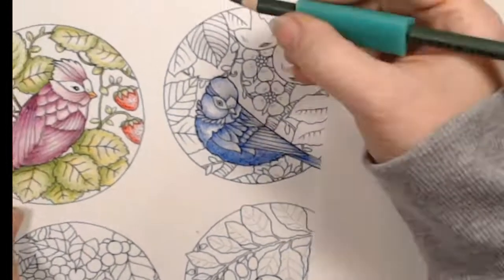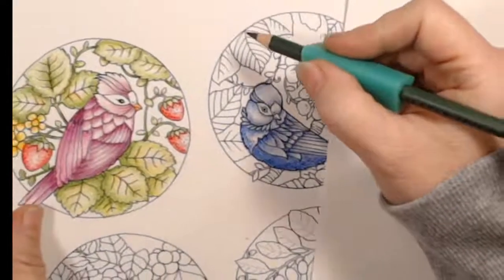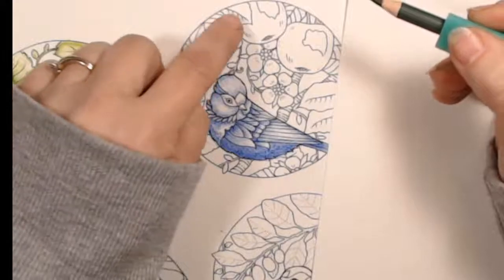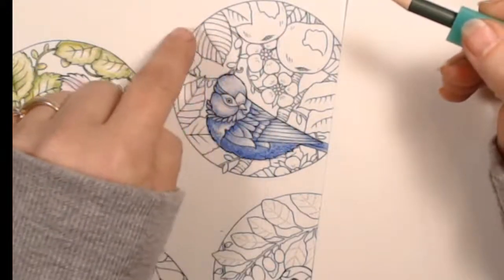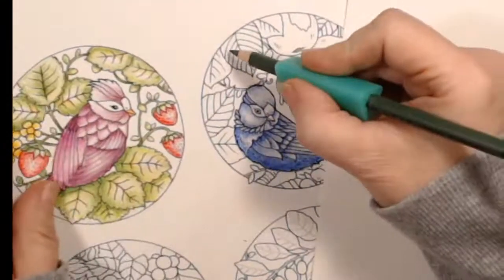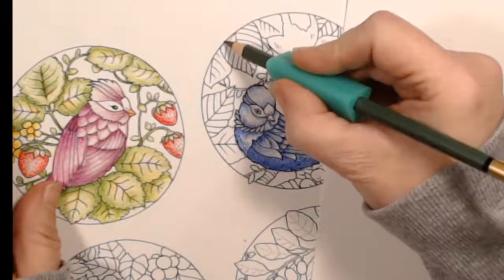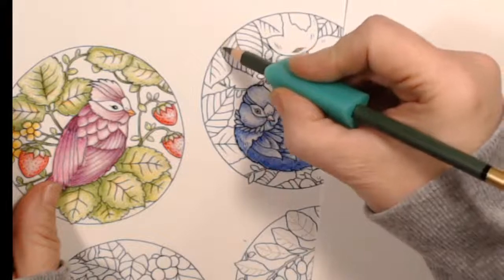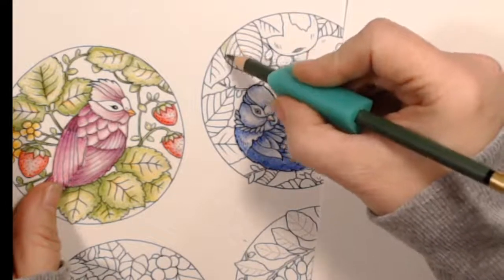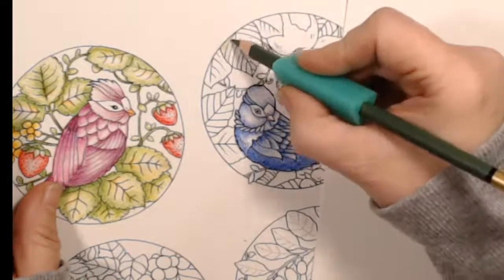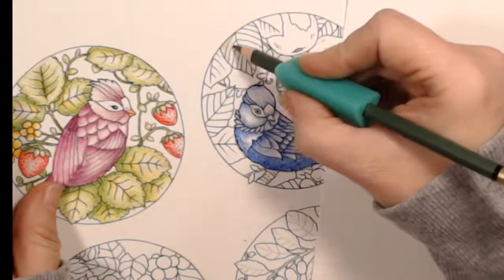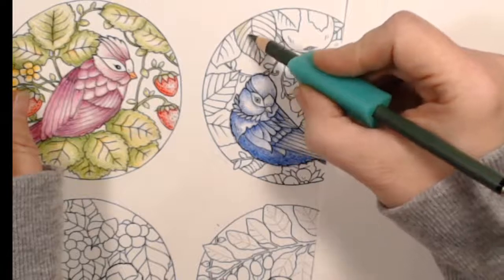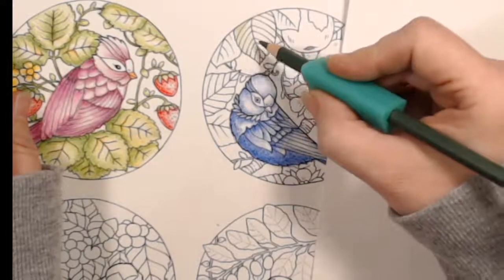Let's do a little bit of green. It doesn't take a lot of pushing to get pigment out on here.